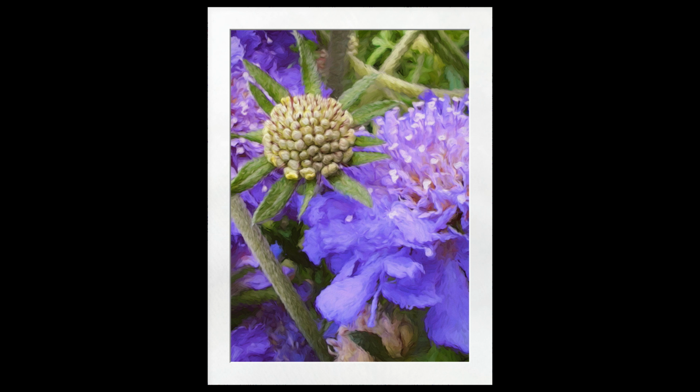Well, there it is, everyone. I hope you enjoyed today's tutorial. I went ahead and sent the image back into Topaz Studio 2. Added a matte to it just to give you an idea what it would look like with a matte.